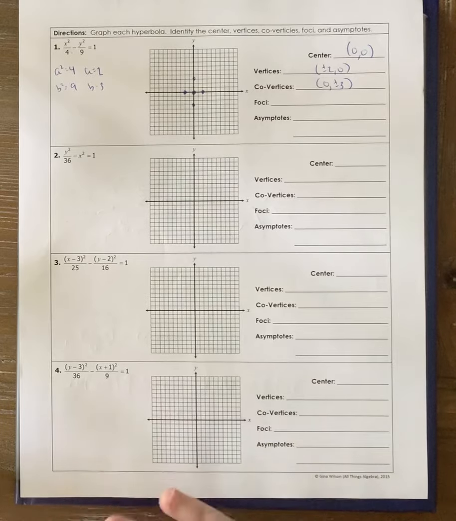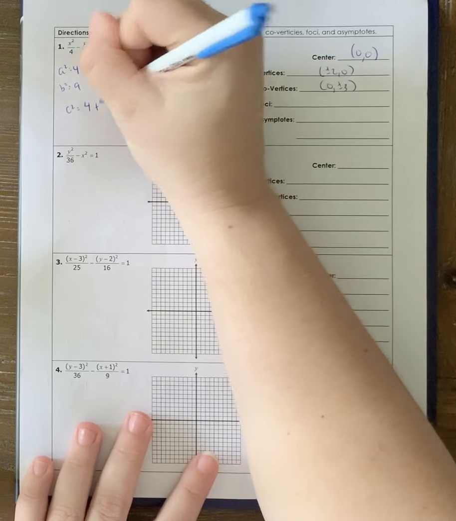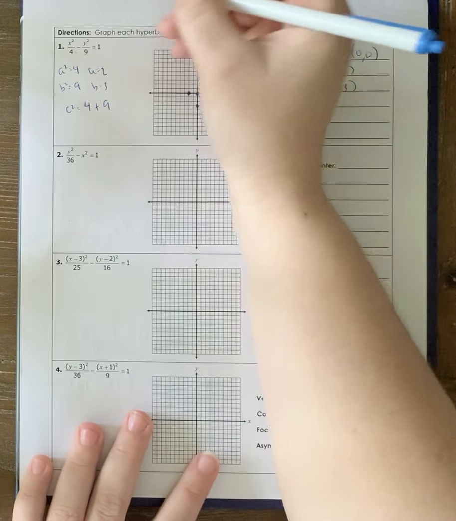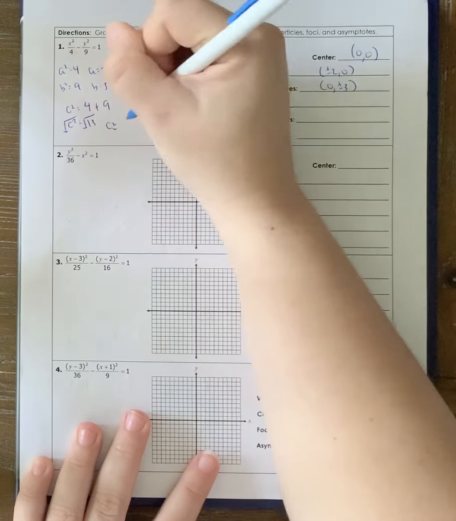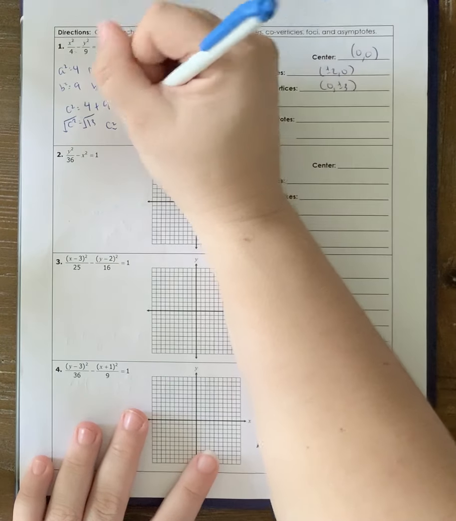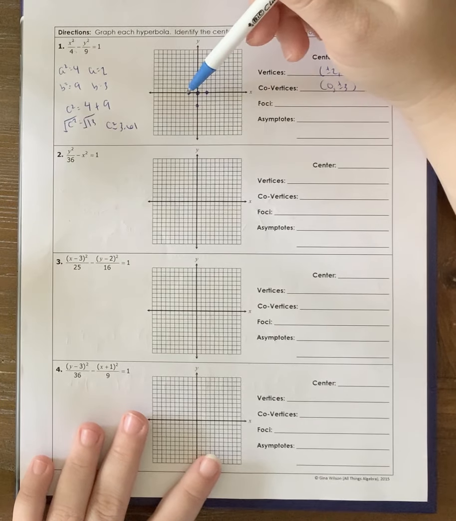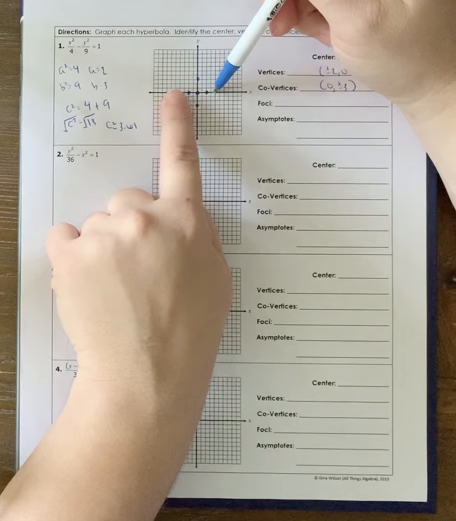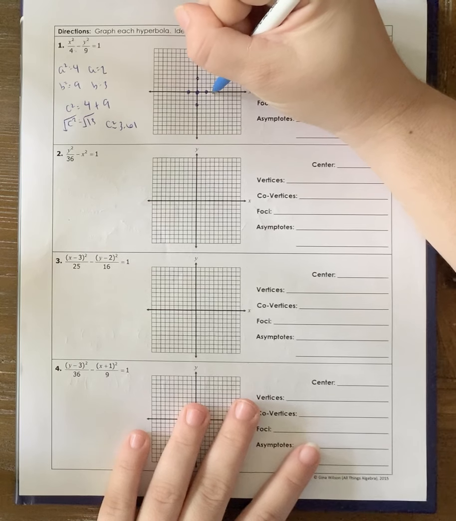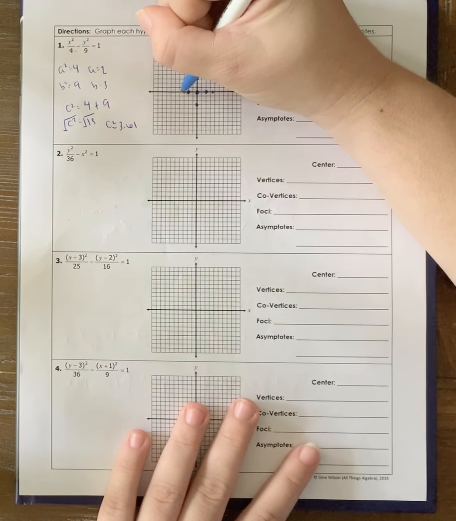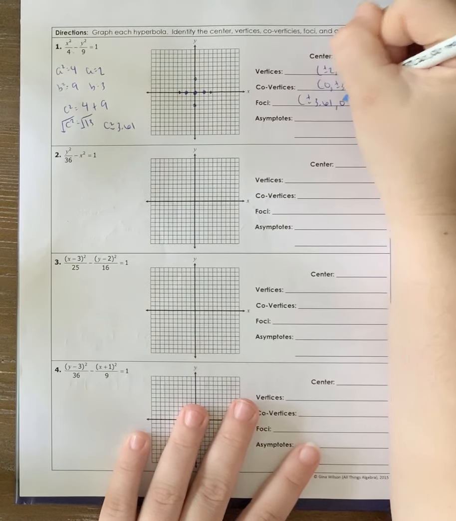To find our focus points, okay, we have c squared equals a squared, which is 4, plus b squared, which is 9. Okay, 4 plus 9 is 13. So c squared equals 13. Take the square root of both sides. Our c is going to be around 3.61. Okay, and our foci points are always going to be on the outside here of our vertices. So it's 3.61, somewhere right in here and here. Okay, so those points are going to be plus or minus 3.61, 0.